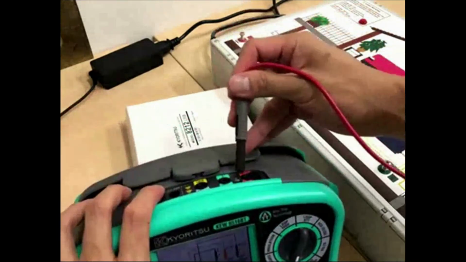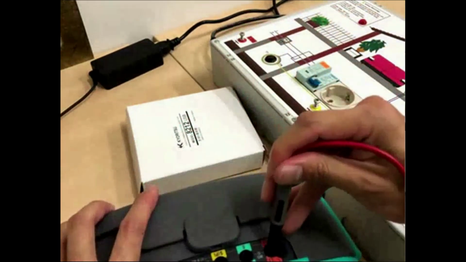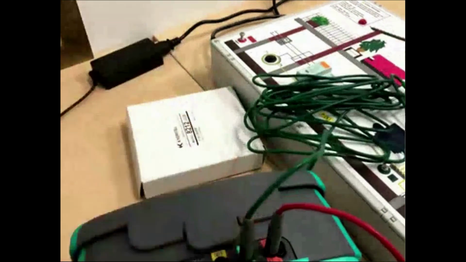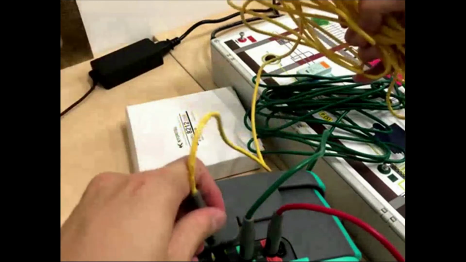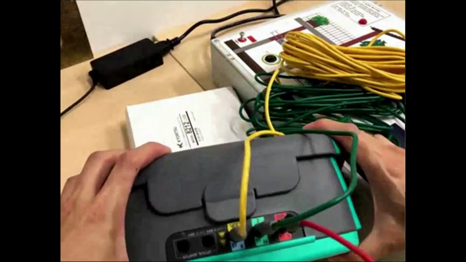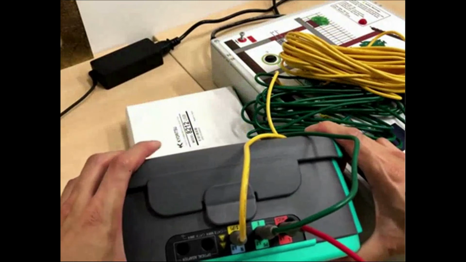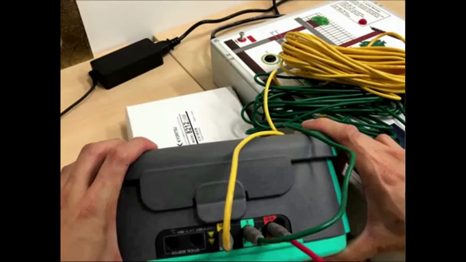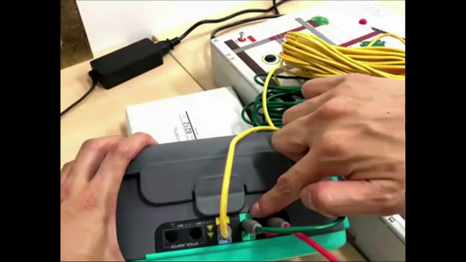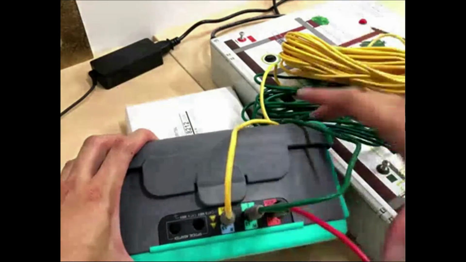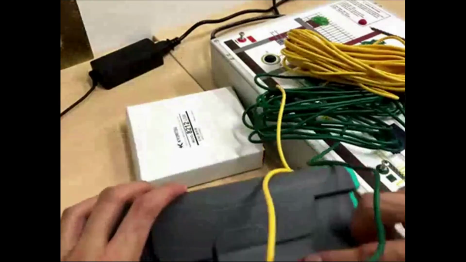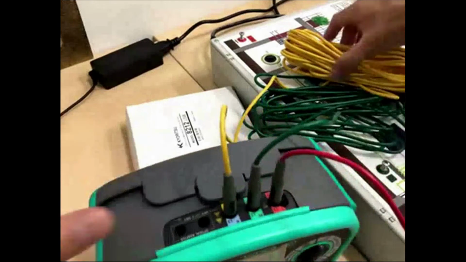Okay, this one red wire, you connect to red. Green connect to green. Yellow connect to yellow. Okay, see properly. Can you see? I don't know if you all can see or not. Here is the red wire, earth wire, and then SP. SP is potential. Then AC is current, current supply to test the earth.